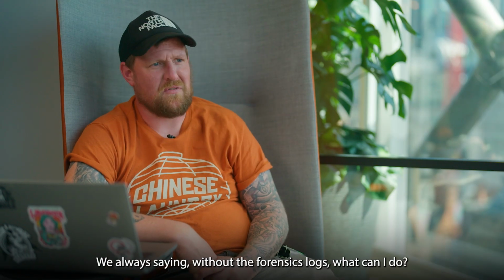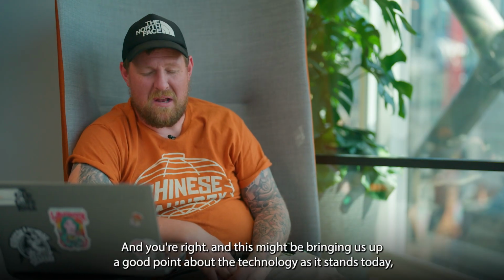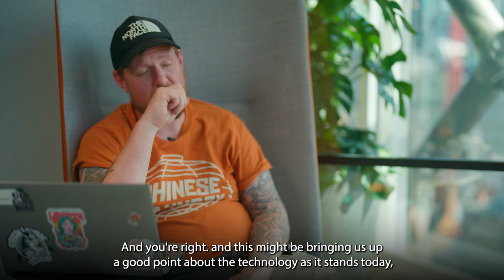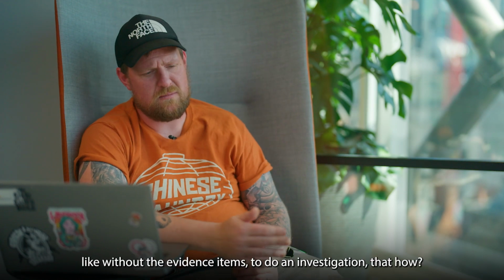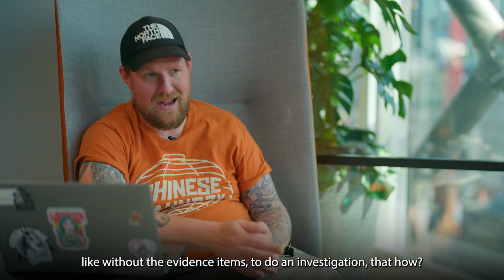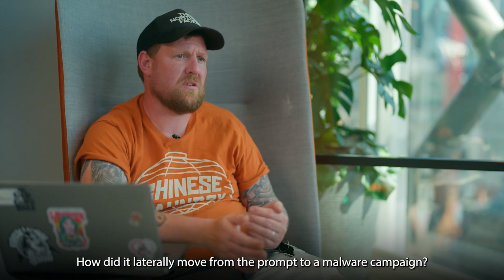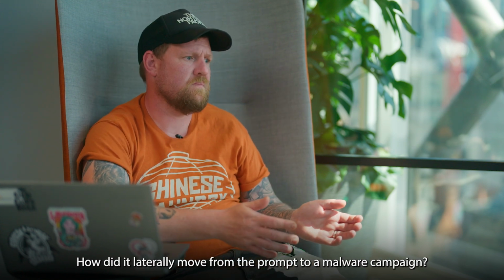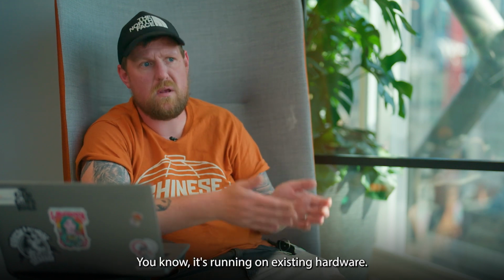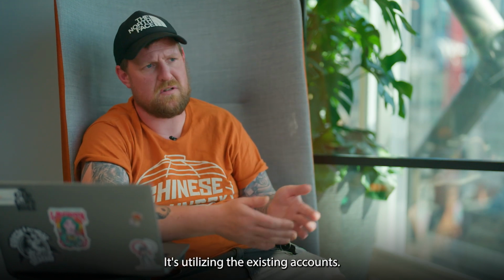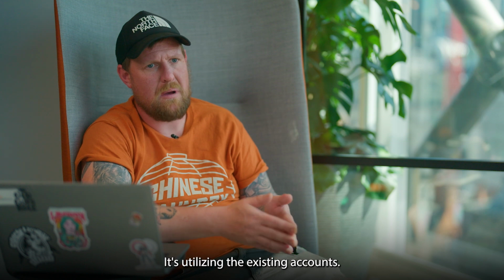We always say it's about the forensics logs, what can I do? Yeah, and you're right. And this maybe brings us up a good point about the technology as it stands today. Without the evidence items to do an investigation, how did it laterally move from the prompt to a malware campaign? It's running on existing hardware, it's utilizing existing accounts, but how does it break out?